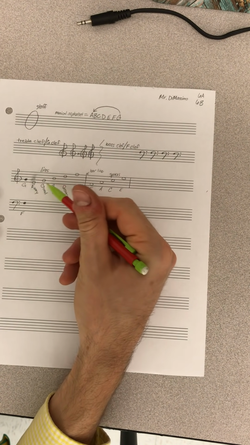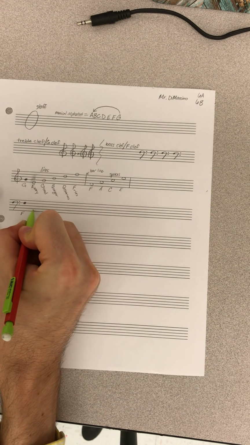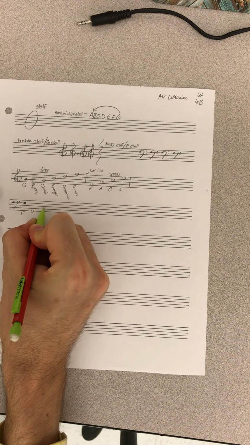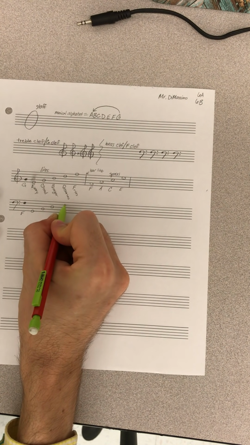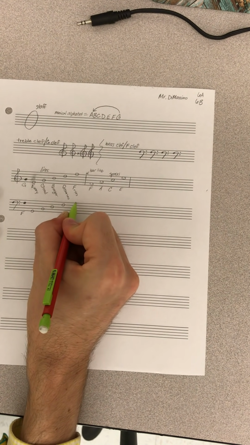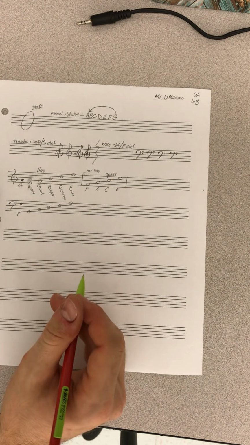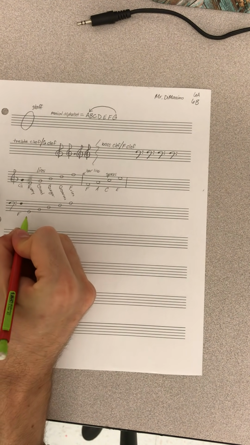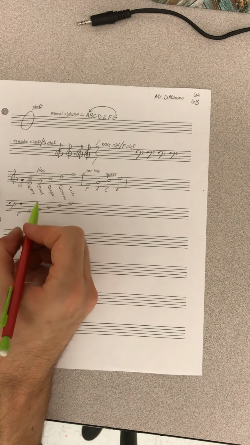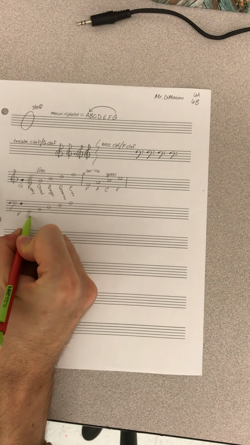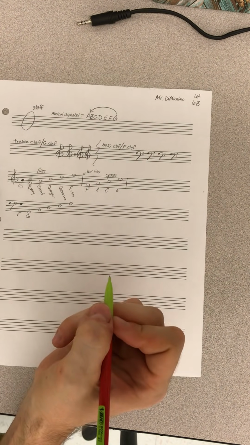Let's go ahead and do the same thing we did with the lines and the spaces. So we're going to draw circles rather than coloring them in. Bottom line, second line, third line, 4th, and 5th. Pause if you need to. The first one, these are all going to be different than treble clef. We have to read the clefs differently. The first one is G, the bottom line.